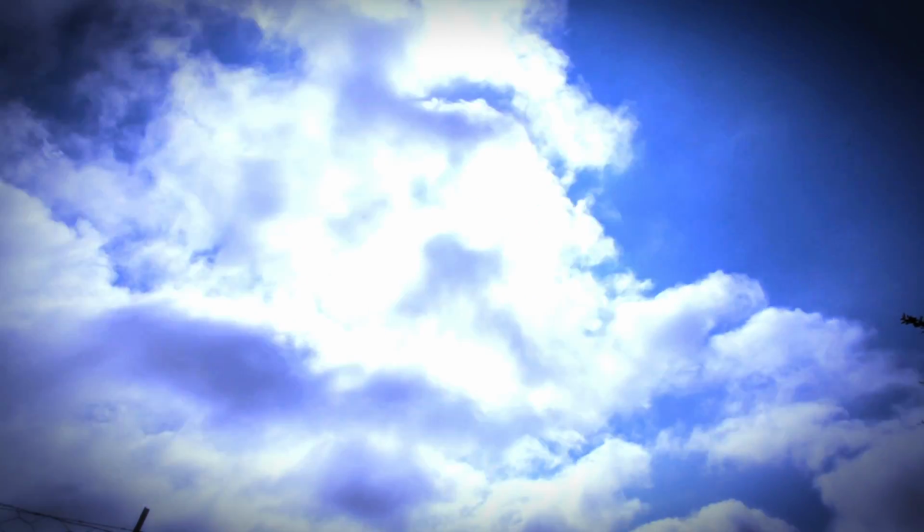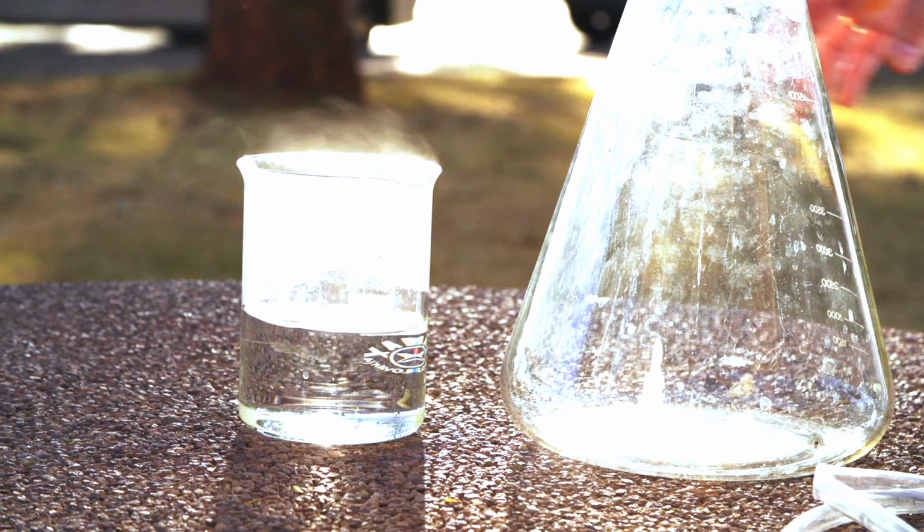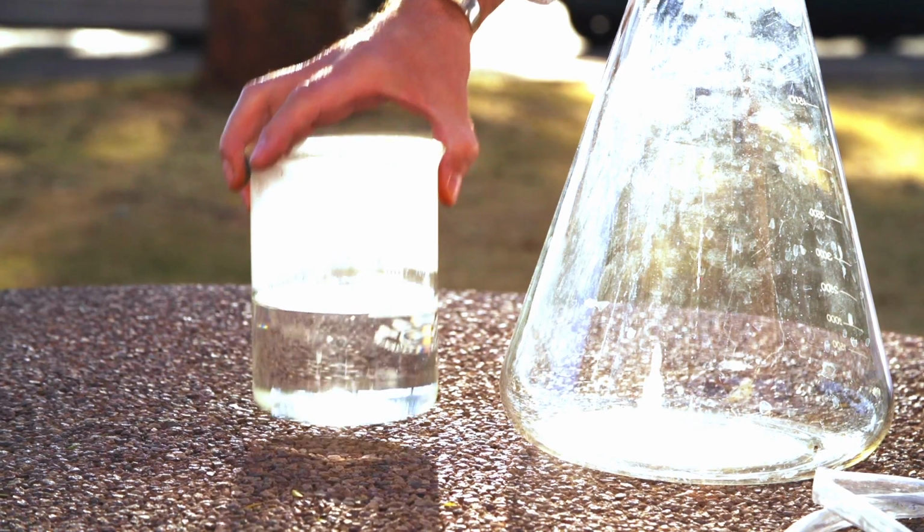When you look at clouds from the ground, it's hard to believe that those fluffy masses are liquid droplets or ice crystals suspended in the atmosphere. For clouds to form, you need essentially three elements. The first element is water vapor, which is moisture where water has evaporated and turned into an invisible gas.